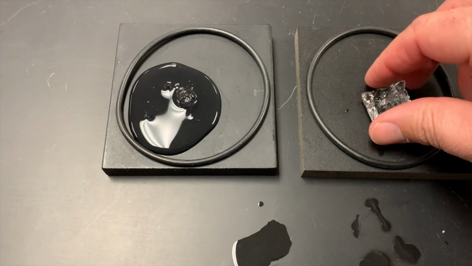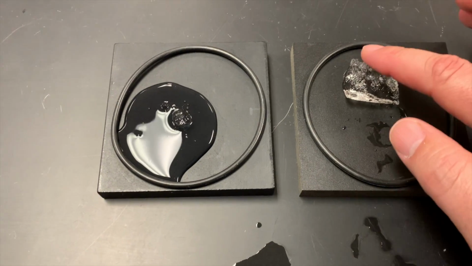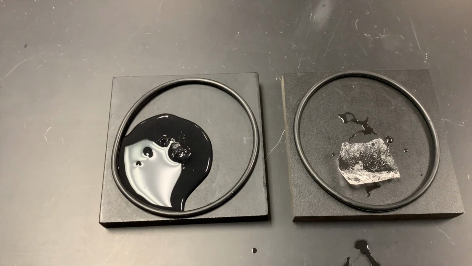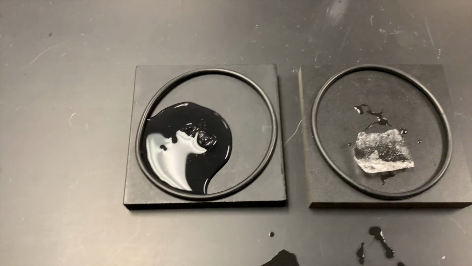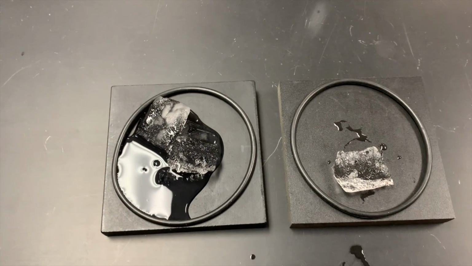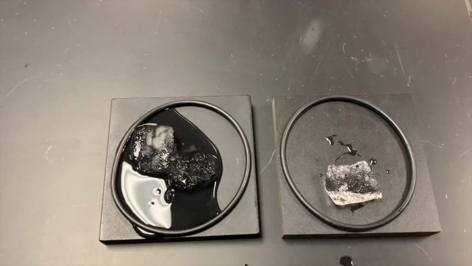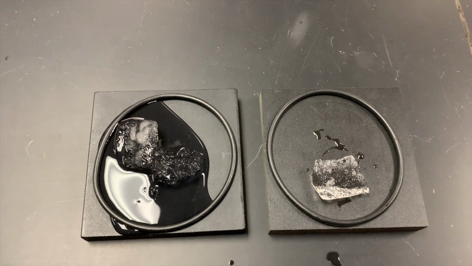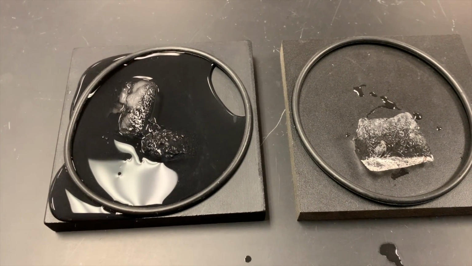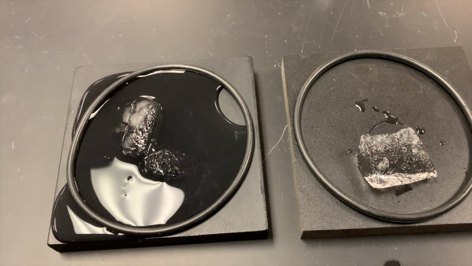This one has barely even left hardly any puddle behind. As a matter of fact, let me put another piece of ice on here. The little rings are just to help contain the water. So even though they're both the same temperature, how quickly the heat is being transferred is much different.